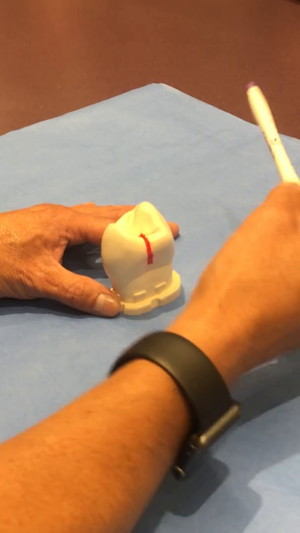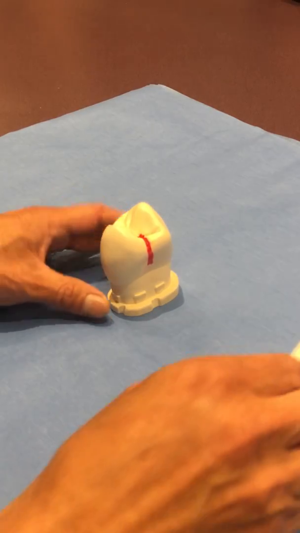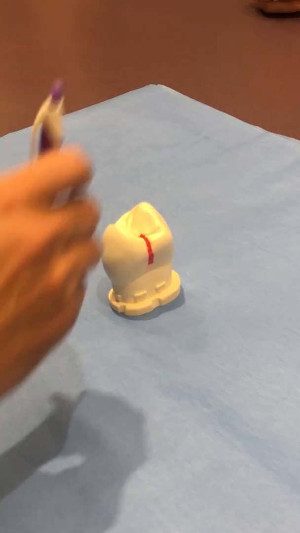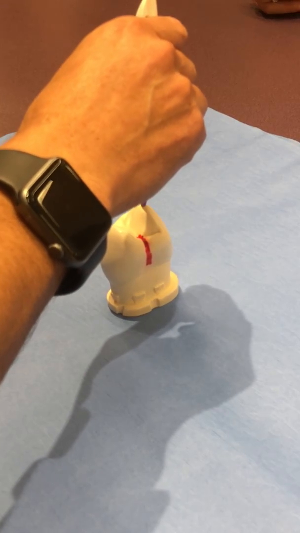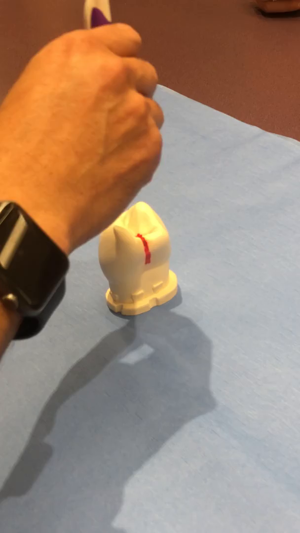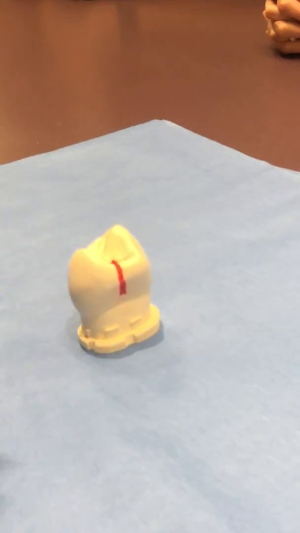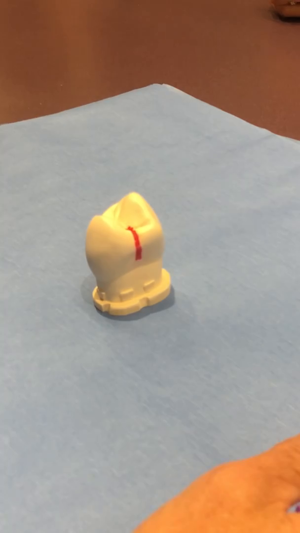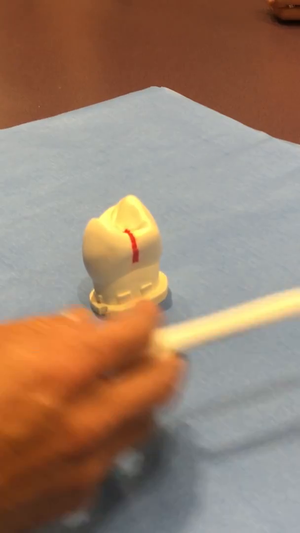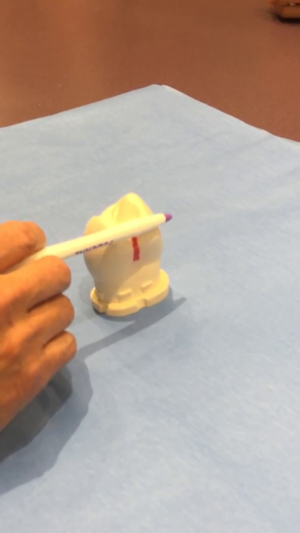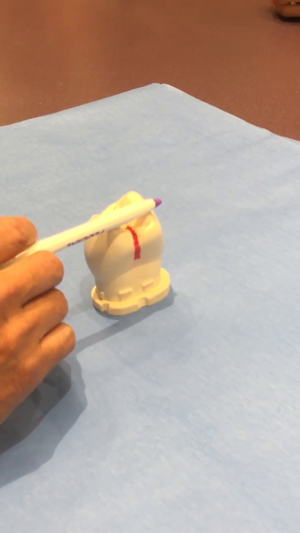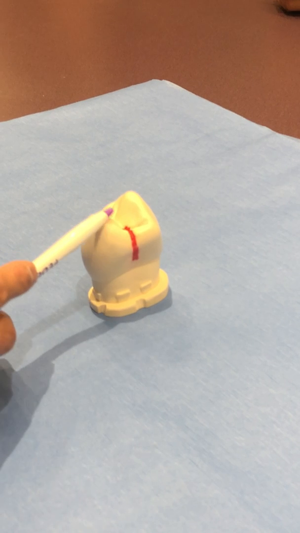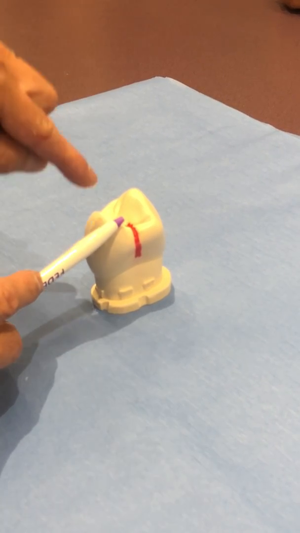All right, so if this is my buccal, this is my lingual, this is my mesial, this is my distal, and we have two cusps. What cusp will be this one? Buccal cusp, and there will be my lingual cusp. On each cusp, we have cusp ridges. We're going to name it according to where it's coming from. So if this is my mesial side, this makes my mesial cusp ridge of the buccal cusp. Why? Because we have a mesial cusp ridge of the lingual cusp.